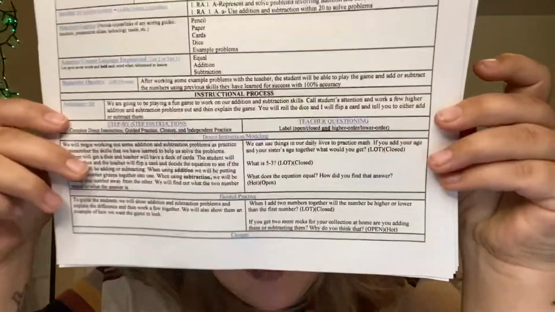My name is Brittany Rice, and this is my math assessment and reteaching video presentation. To begin, I have here the lesson plan that I chose to look at. I have my addition and subtraction with cards and dice lesson plan.